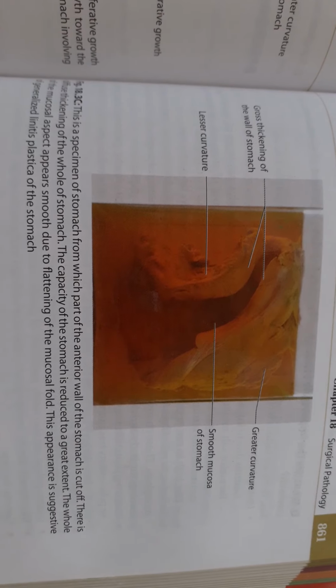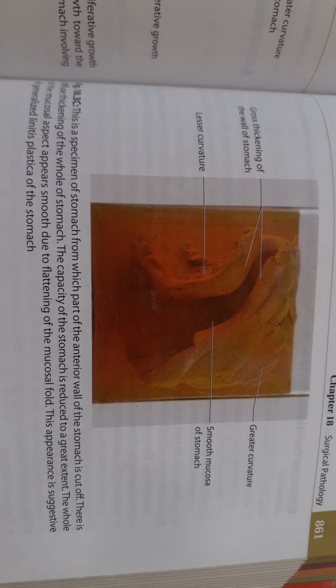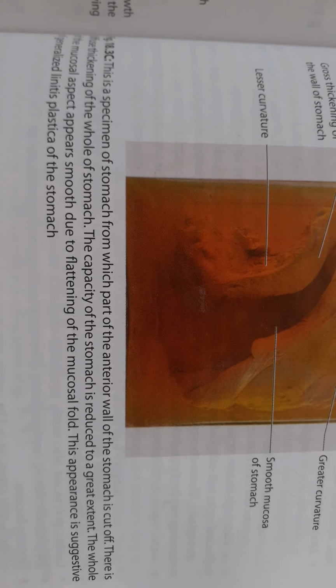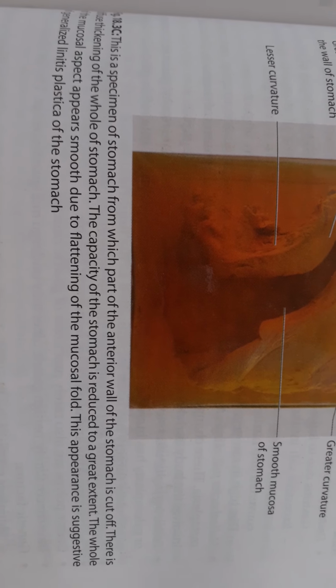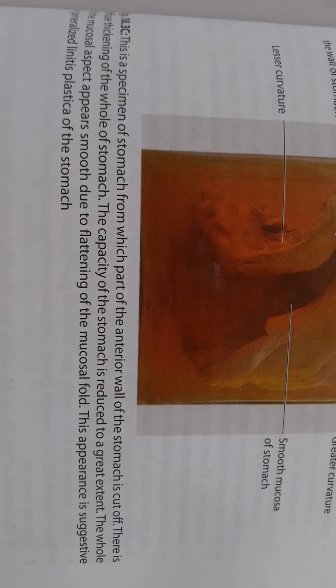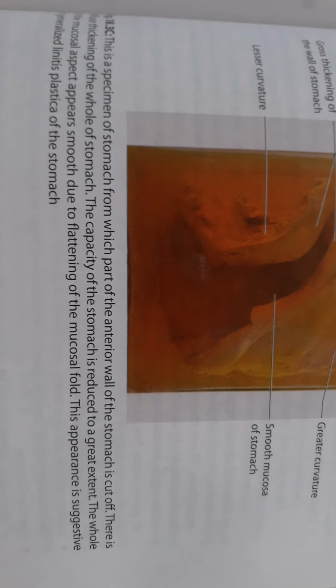Surgical pathology. This is going to be page number 861. Gross thickening of the wall of the stomach, lesser curvature, greater curvature, smooth mucosa of the stomach. This is a specimen of the stomach from which part of the anterior wall has been cut off. There is thickening of the whole stomach. The capacity of the stomach is reduced to a great extent.